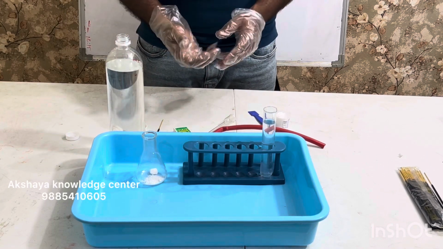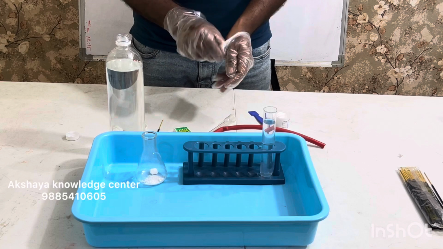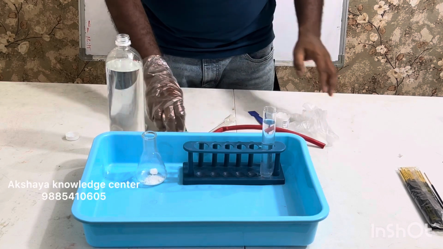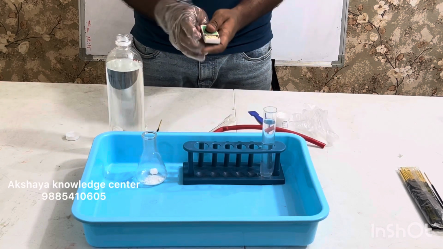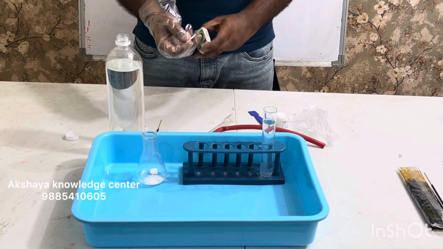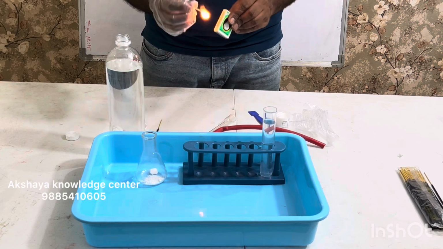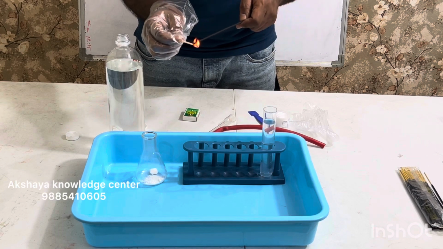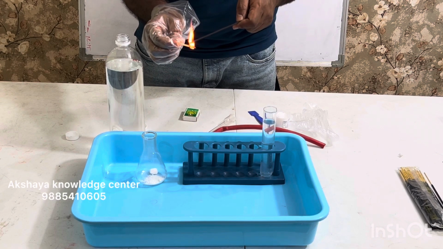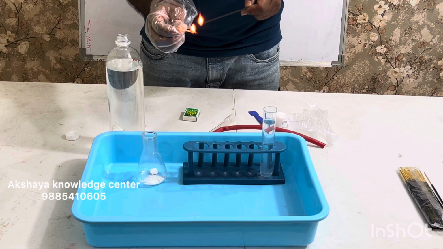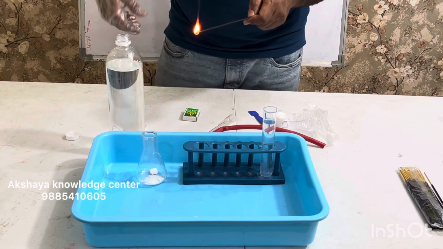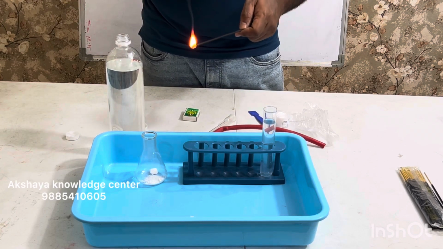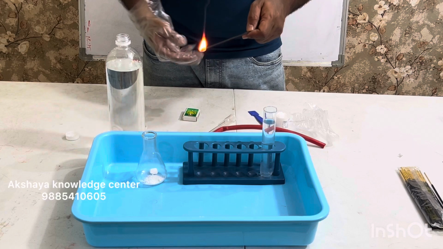Before adding dilute hydrochloric acid, I want to light my matchbox and the agarbatti, the incense stick. Whenever you are using flame, always put plastic gloves or rubber gloves away. When the plastic catches fire, it would burn the skin underneath it.